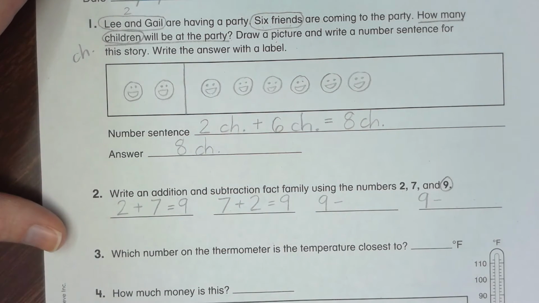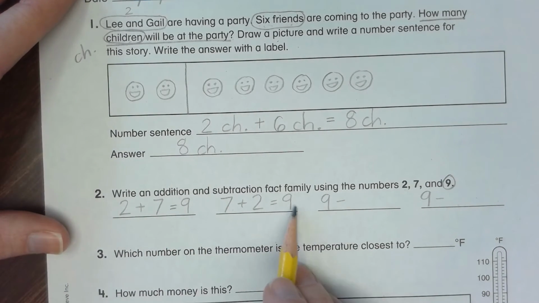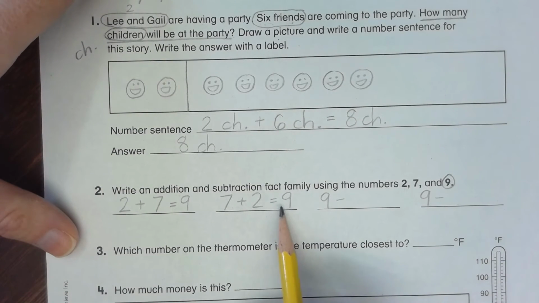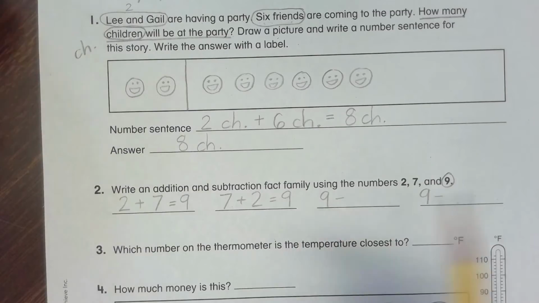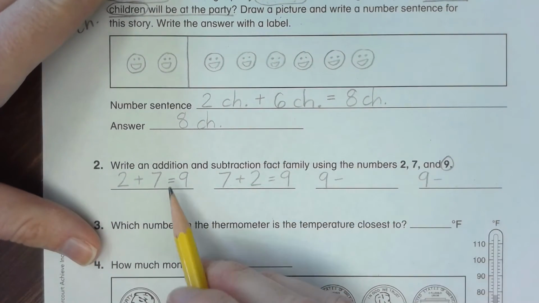equals 9. Now getting the spacing right when you're drawing these, when you do the answer first, it can be tricky. It'll take some practice. Maybe you don't even need to do that. Maybe you don't need to write your 9 first. We'll get to that. That comes with more practice. So now we have our addition problems.